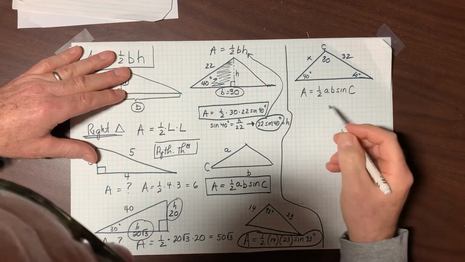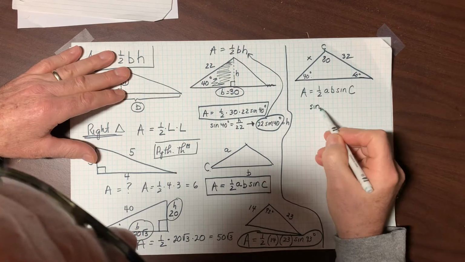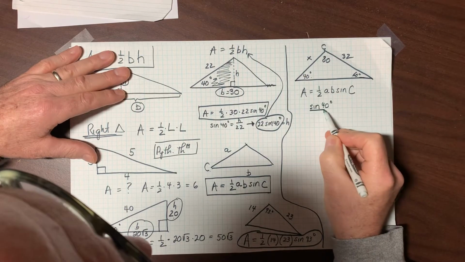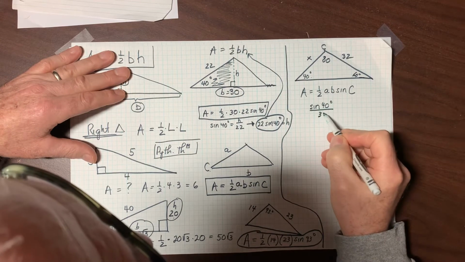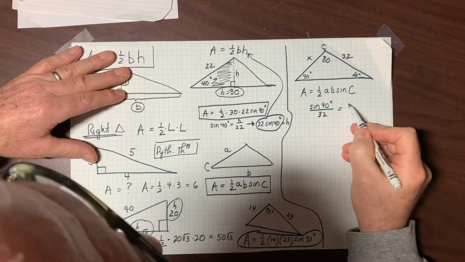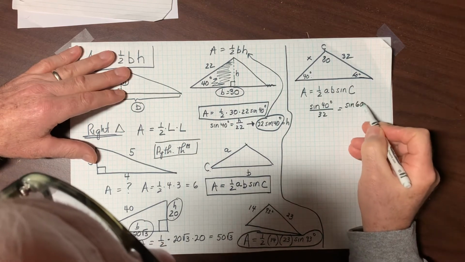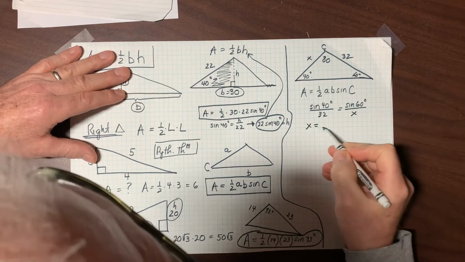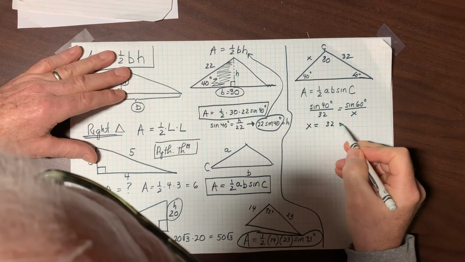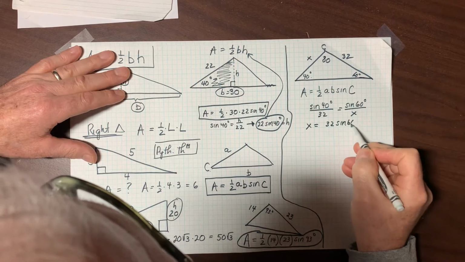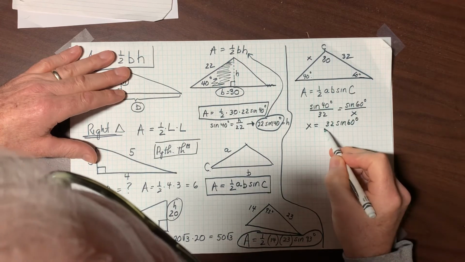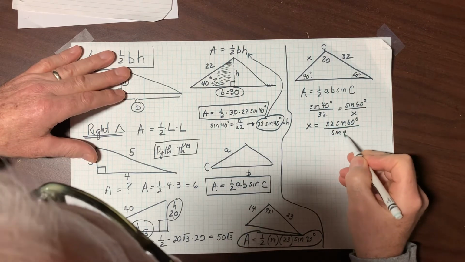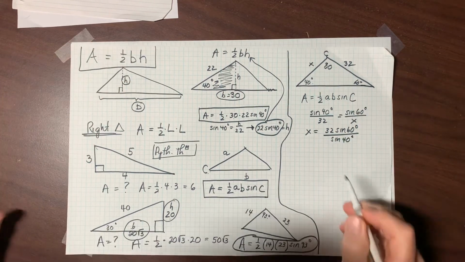And so I would say the sine of 40 degrees is to 32, as the sine of 60 degrees is to X. X then would equal 32 times the sine of 60 degrees divided by the sine of 40 degrees. Now I'm going to get my calculator.